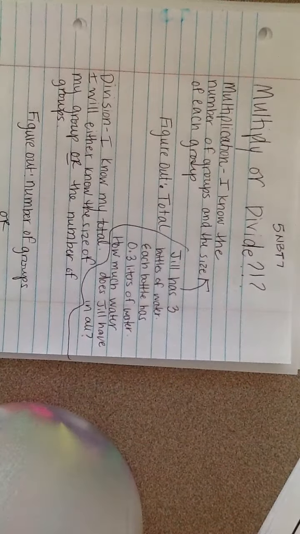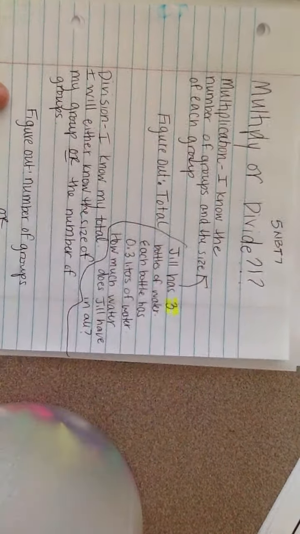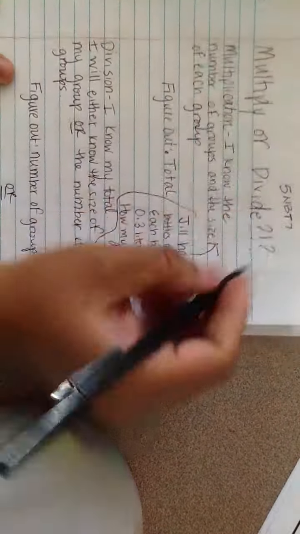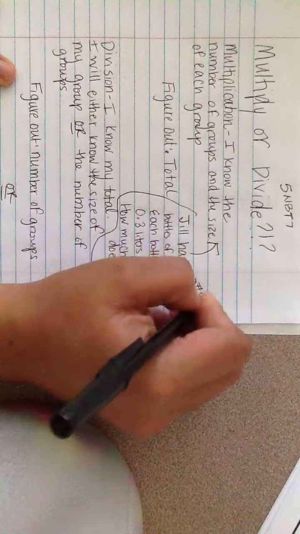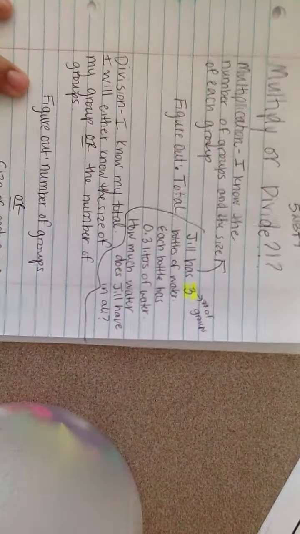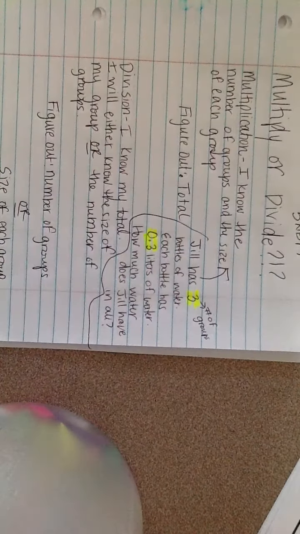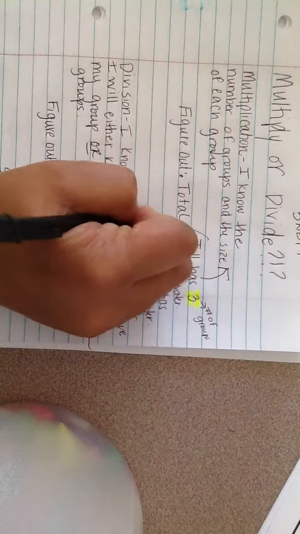Here, they told me the number of groups, right here, there's 3 bottles of water. There's my number of groups. Okay. And here they told me the size of each group. How much is in each of those groups?